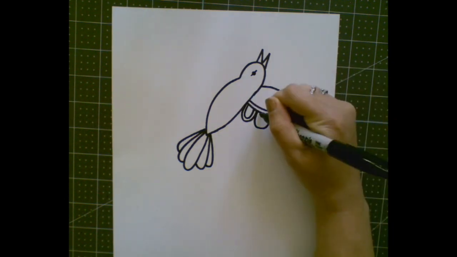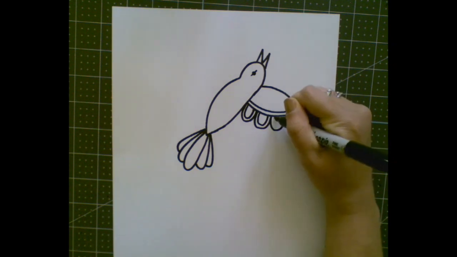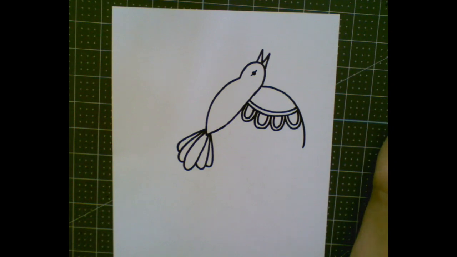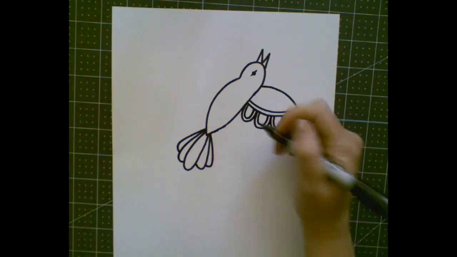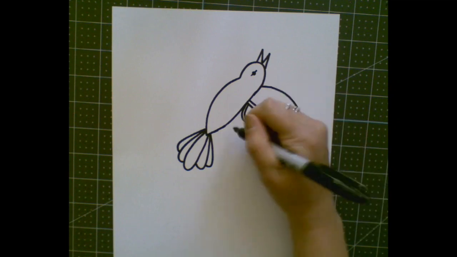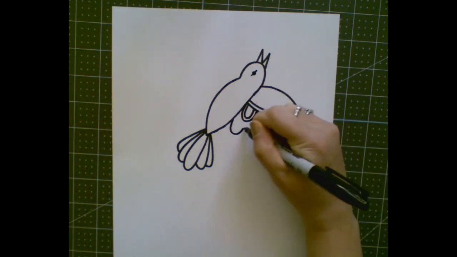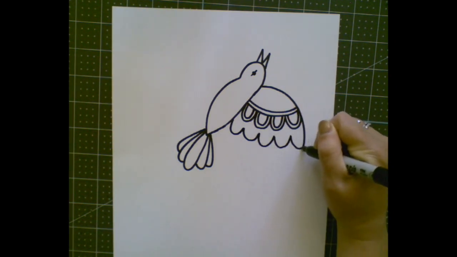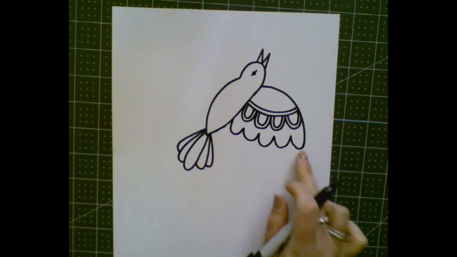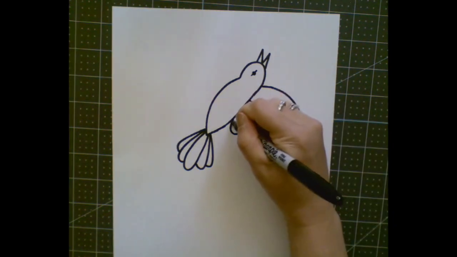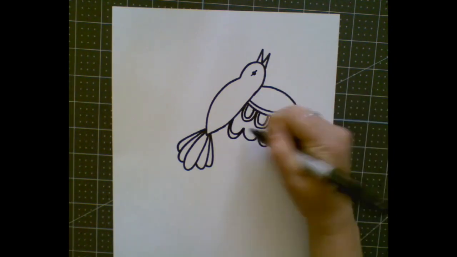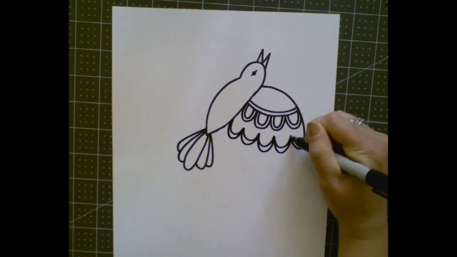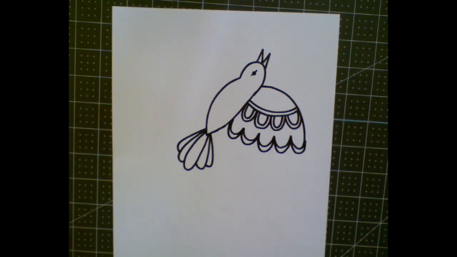Inside of each of those lines, I'm drawing a curved line. I'm going to draw my next row of curved lines. It goes out until it meets the edge of his wing. Underneath that, I'm drawing more curved lines. Voila, there's one of his wings.